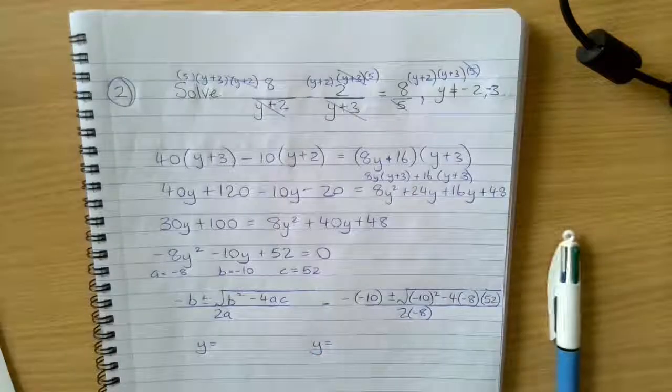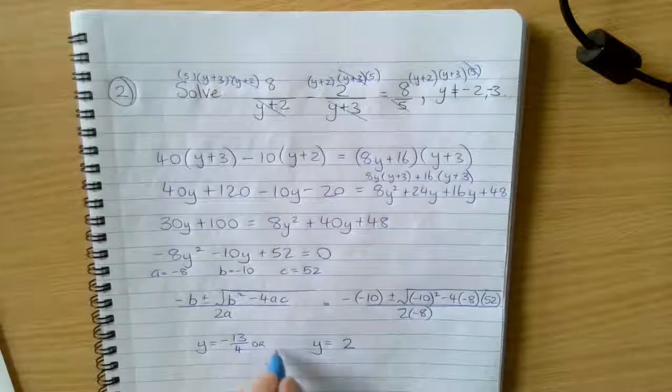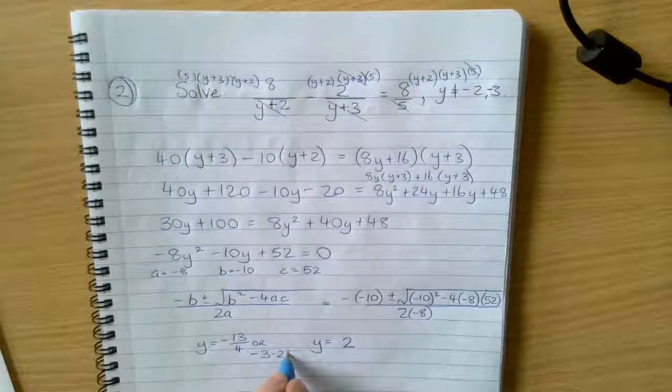So you can see from your calculator one answer is minus 13 over 4 and the other answer is y is equal to 2. If you prefer, you can write this one as a decimal. It can be minus 3.25. Okay, so there are your two answers for y.